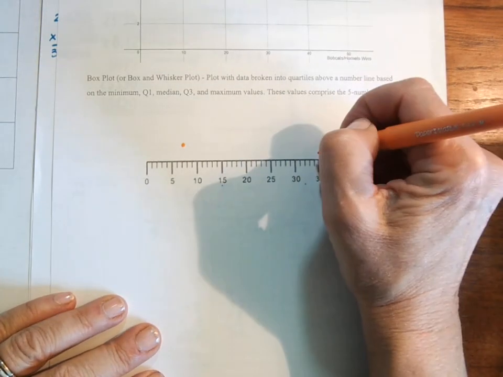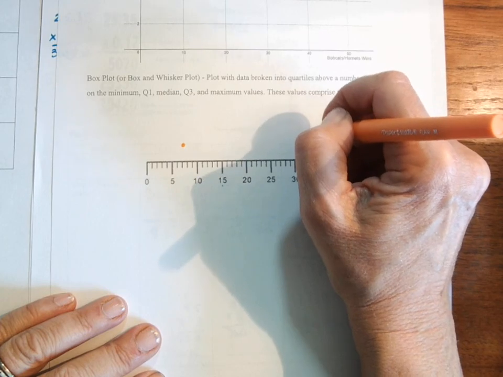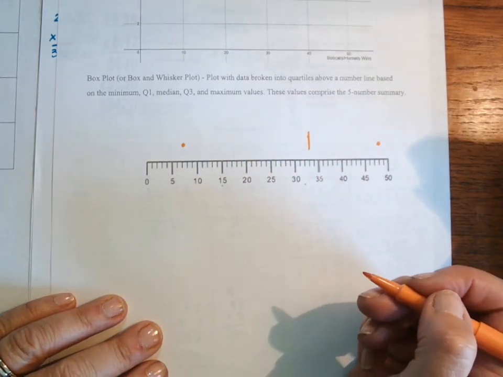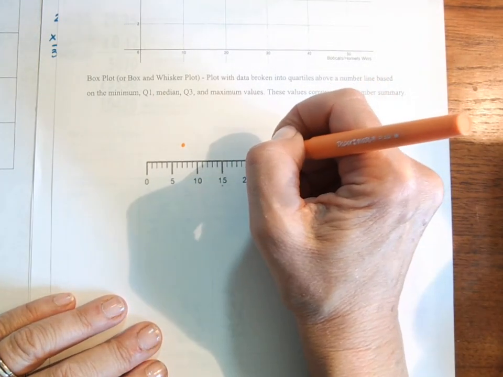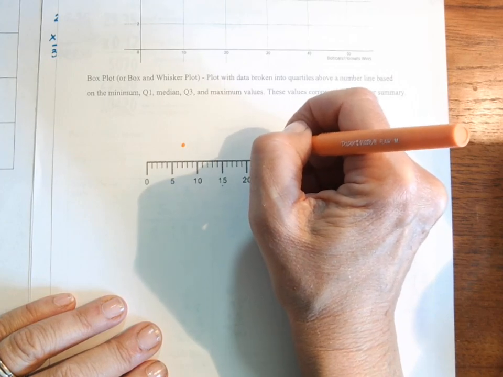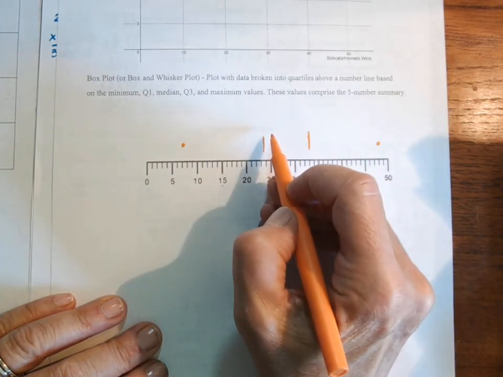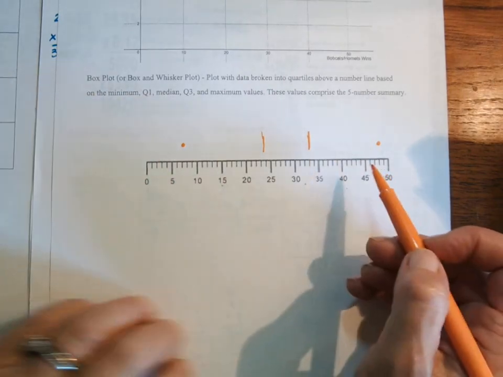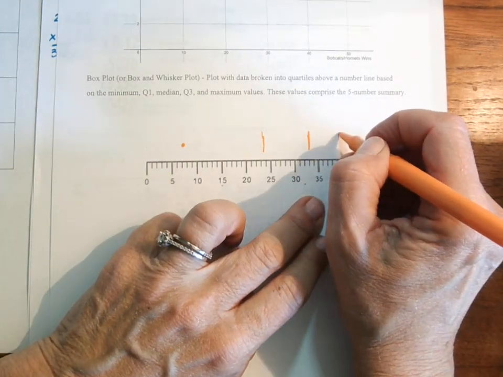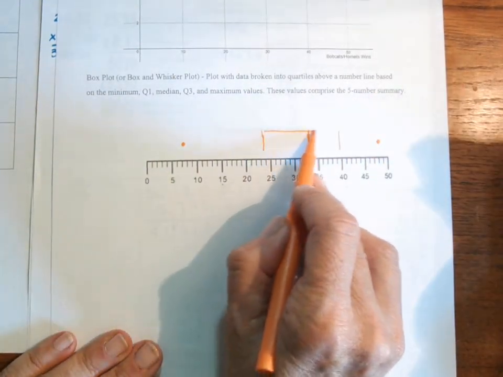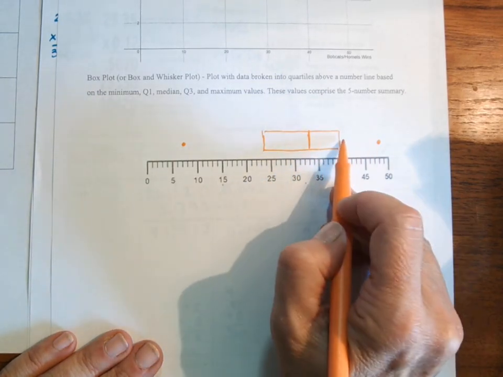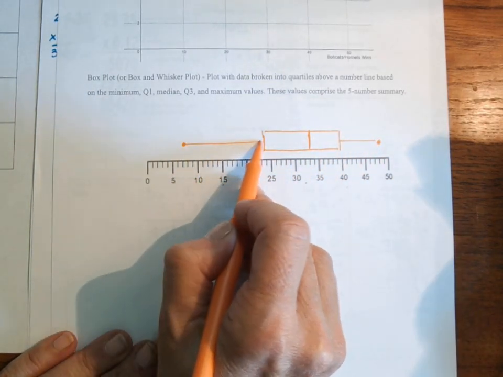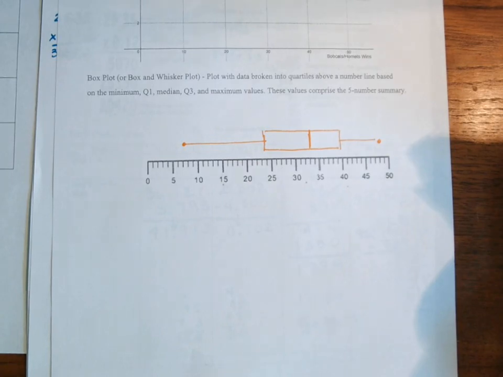My median was 33, so I have a line right there. My lower median, or my Q1, was 23 and a half, which is going to be about there. And then my upper median was 39 and a half, which is going to be right there. So there's my box, and here are my whiskers. So I can see my data is pretty far spread out.